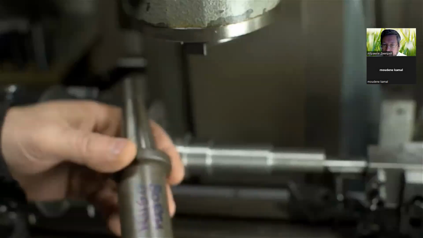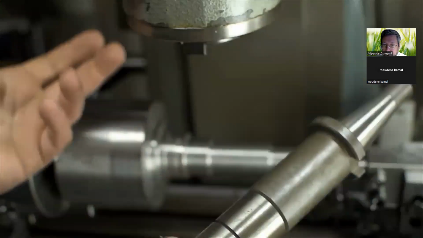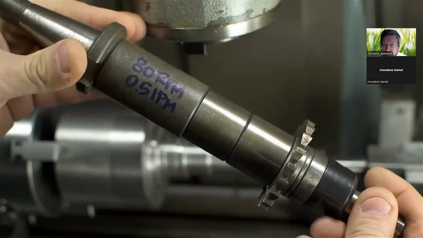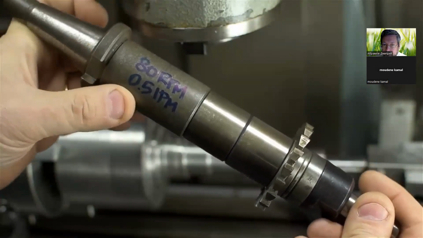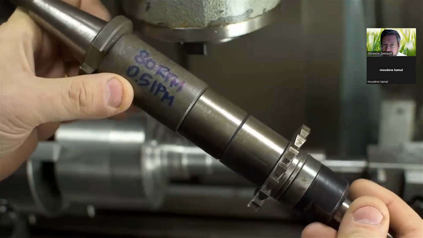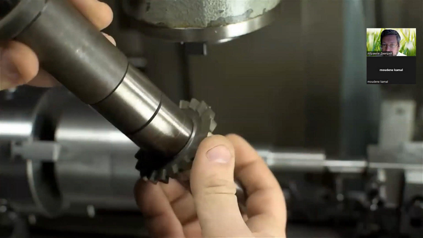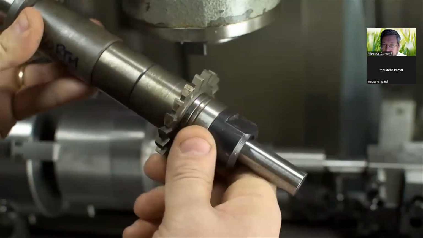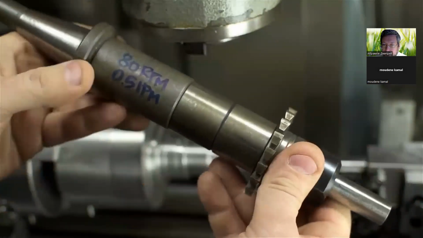Somehow, all of a sudden, it's the next day. Time flies when you're having fun. Got the milling cutter mounted on my arbor, 80 RPM, 0.5 inch per minute, 12 to 13 millimeters per minute. A bit perhaps on the conservative side, but this looks to me like a reground cutter. I've never used it. It feels sharp, but I don't know how well it's going to do. I'm going to start off slow and see how it works.